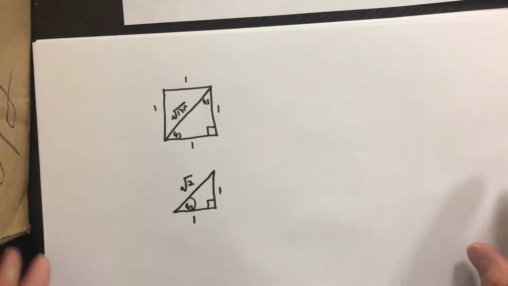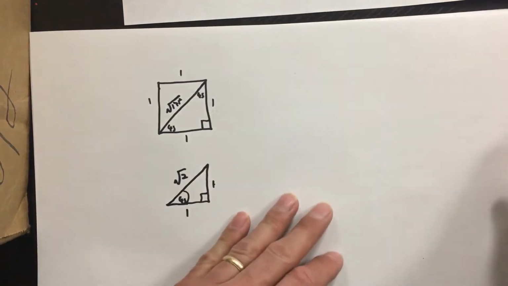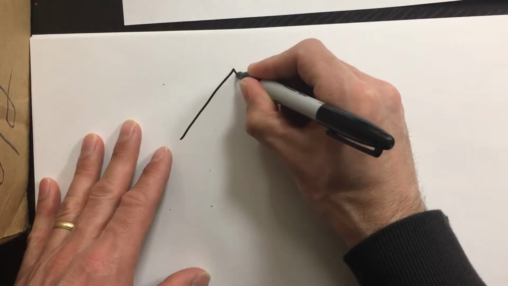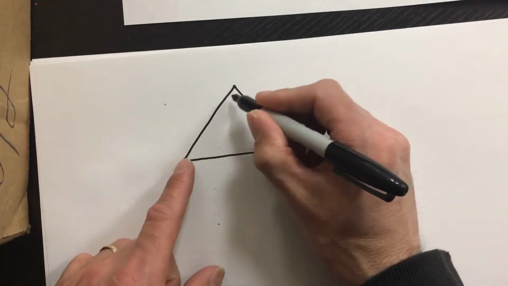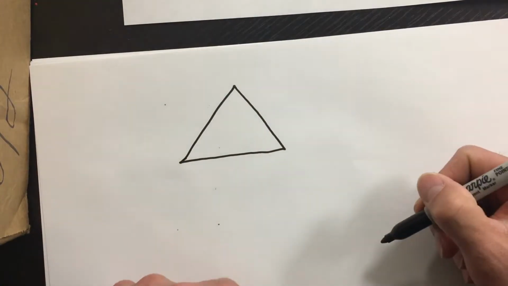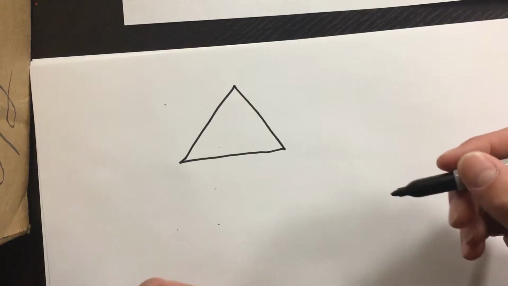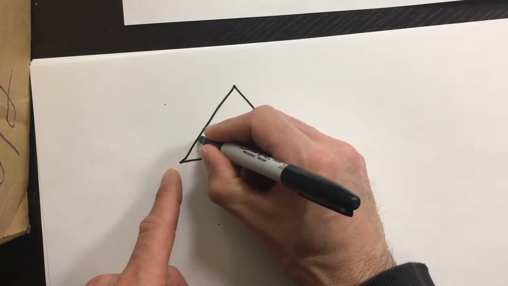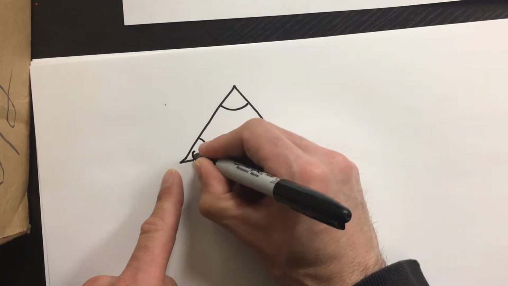Our other special triangle, to remember it, start with an equilateral triangle. You draw an equilateral triangle, every side is the same and every angle is the same. Now, you know all the angles have to add up to 180 degrees. Sorry, my apologies. So for them to all be the same, they all have to be 60 degrees.